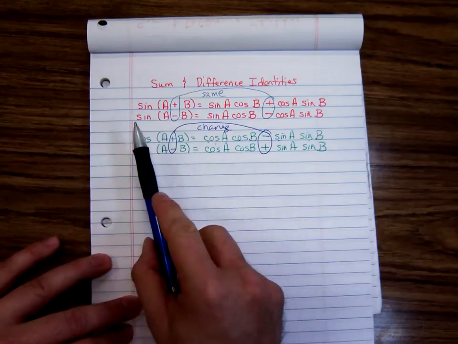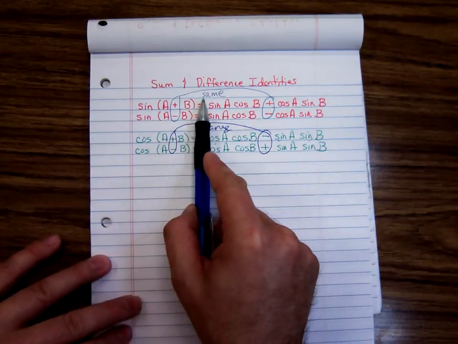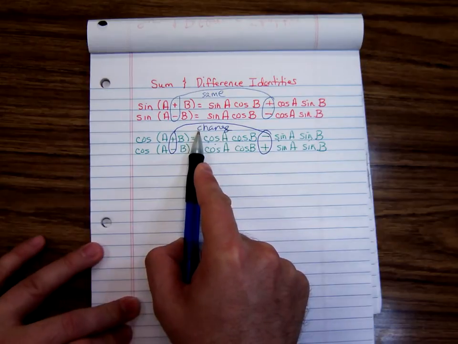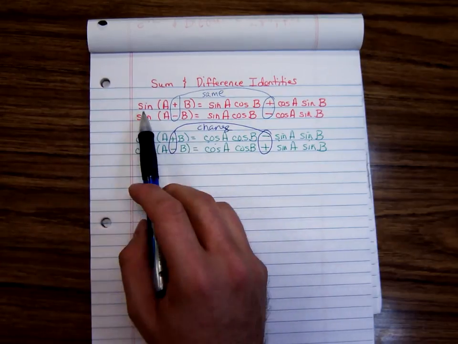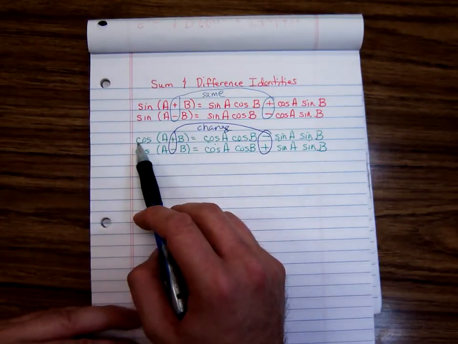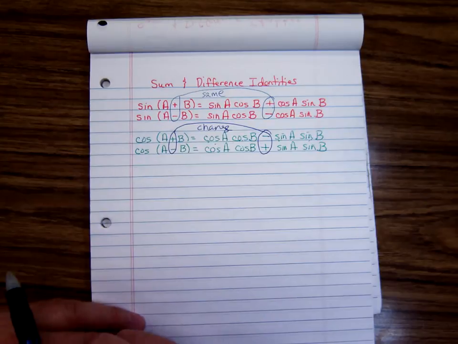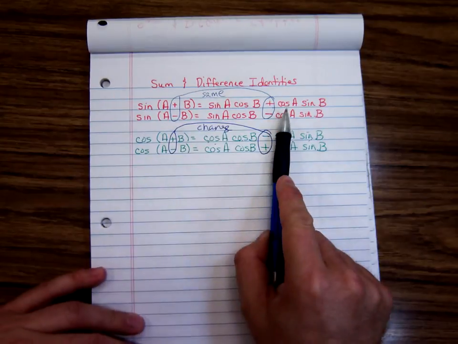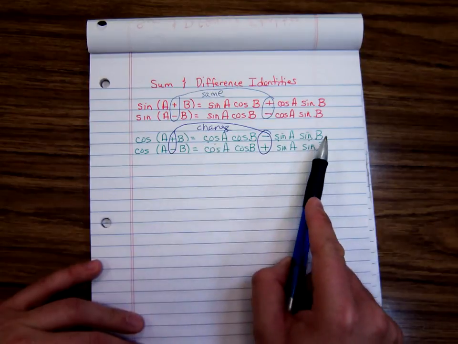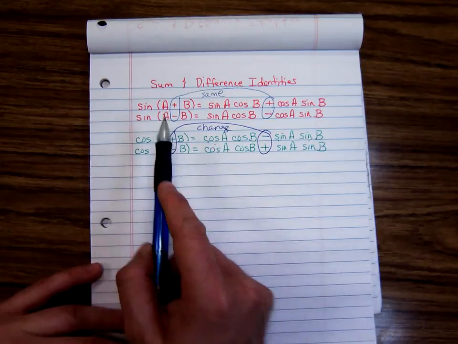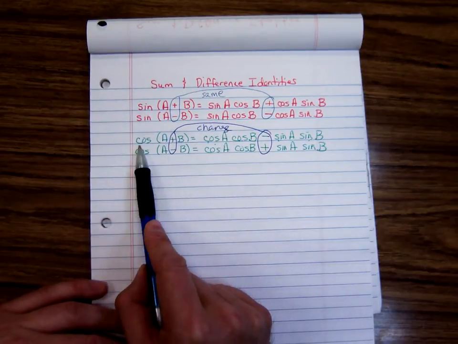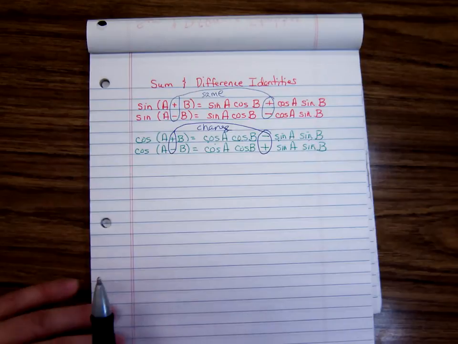The way you can remember that for sine, you keep the same symbol, and for cosine, you change the symbol, the plus and minus sign, is that sine begins with S, same begins with S. Cosine begins with C, change begins with C. So the patterns are sine, cosine, cosine, sine, same symbol in the middle. Cosine, cosine, sine, sine, change the symbol in the middle.